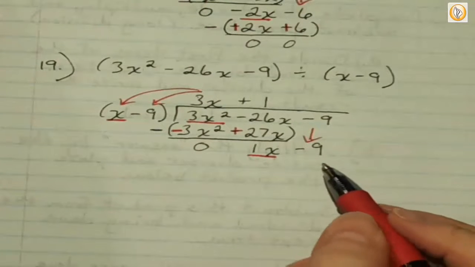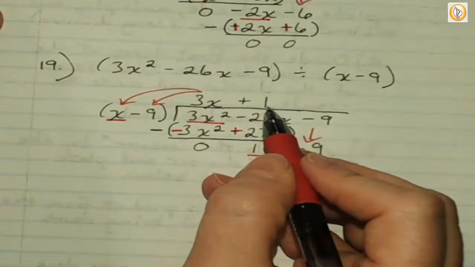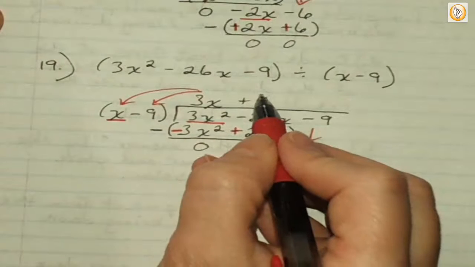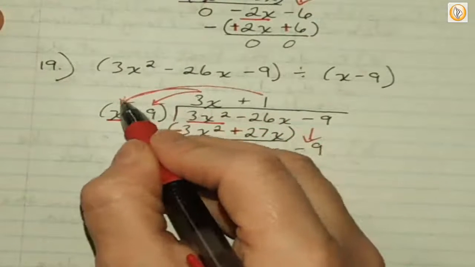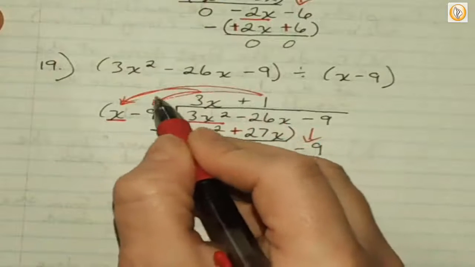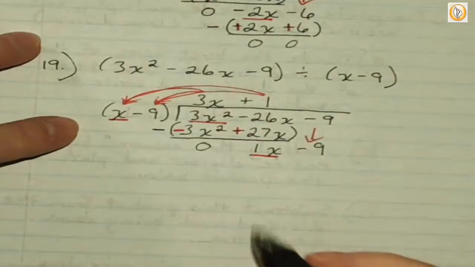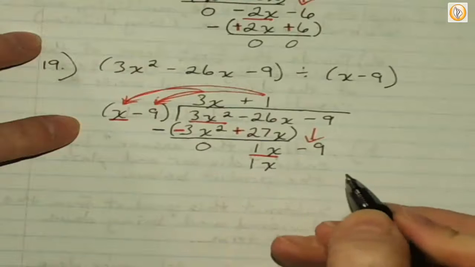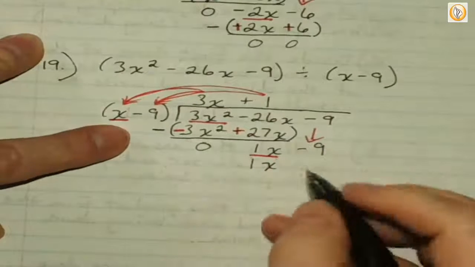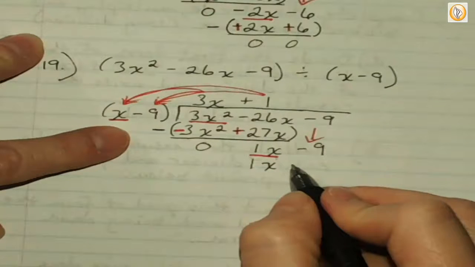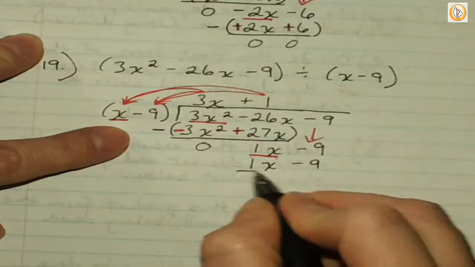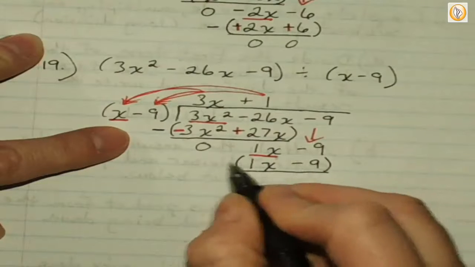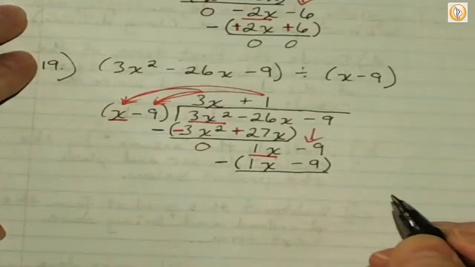Now, Michael, what do I do? 1 times x is what, Michael? Just x. And 1 times negative 9 is? Put it in parentheses, and we subtract.